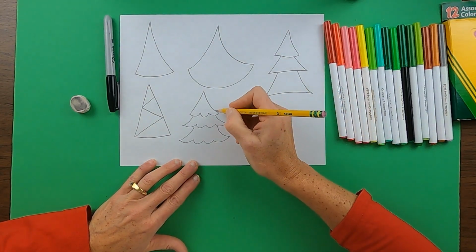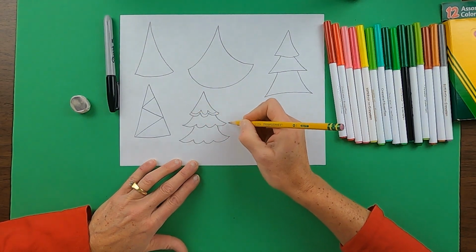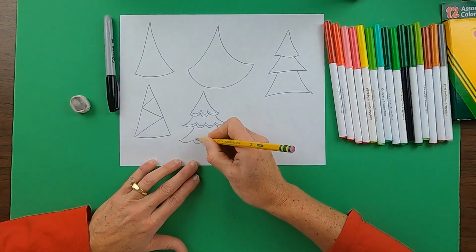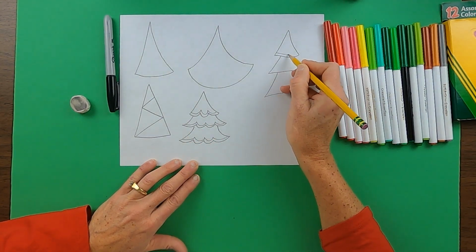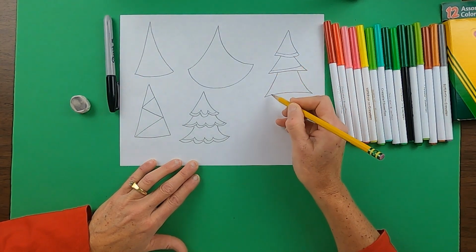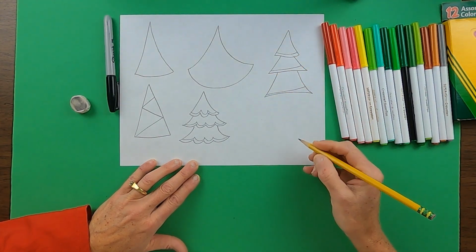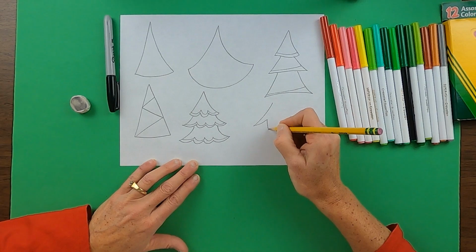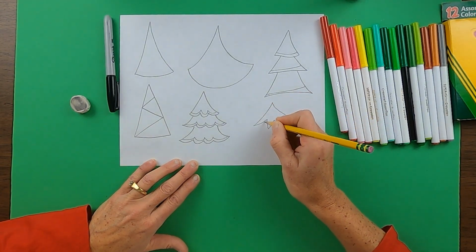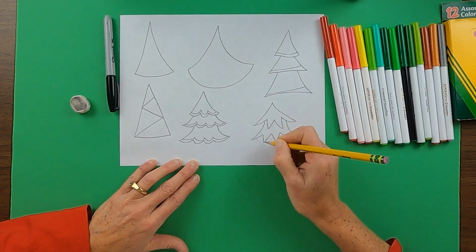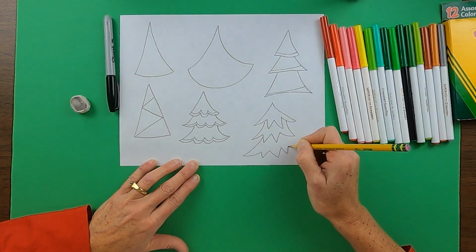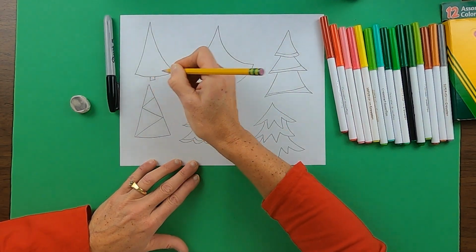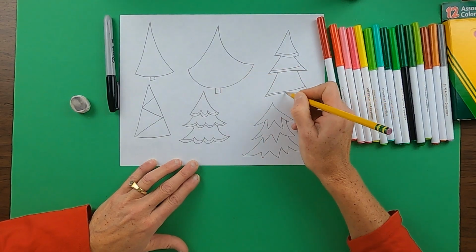Maybe you want to draw some snow and add a second line like that for all of your trees. You could do that on any tree. I could do that on this tree. Maybe you want to make a tree that looks like this and it's pointed. As the tree gets closer towards the bottom, it gets a little bit wider. And of course, all of my trees need to have tree trunks.